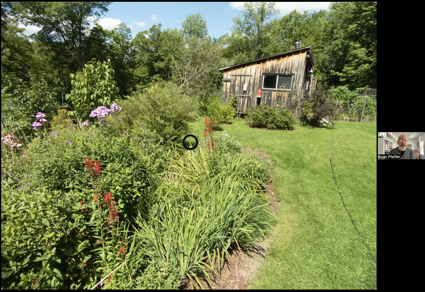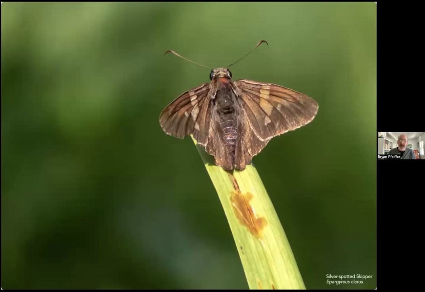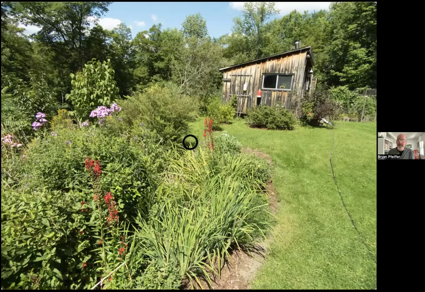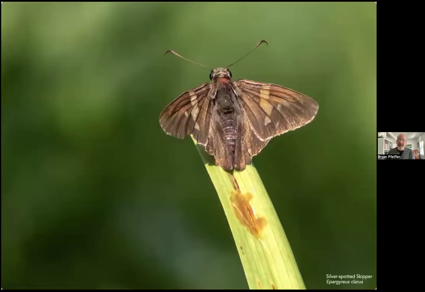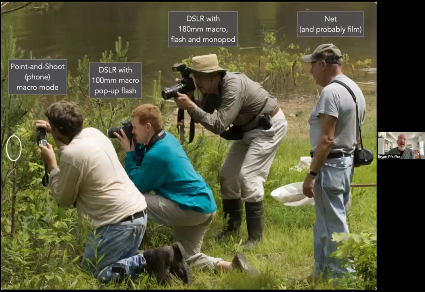I zoomed it to 60 power, 60x is the zoom, and I shot this butterfly. Okay, this is a silver spotted skipper. I promise you that's the butterfly that was in that circle. And I shot it by standing 10 or 15 feet away and zooming the camera. So I'm not this close when I took that photo. I'm back here in the wall, back here farther than where Clark is. I didn't have to approach the butterfly and risk scaring it away. I just stood back and zoomed.